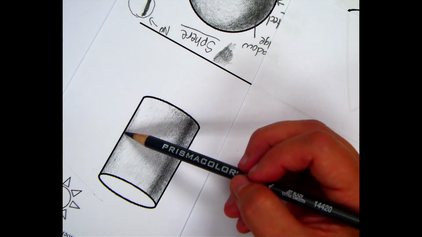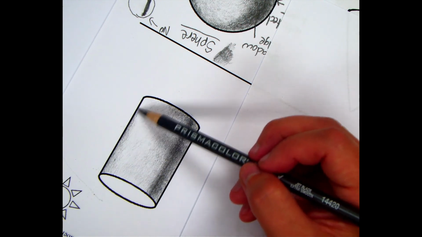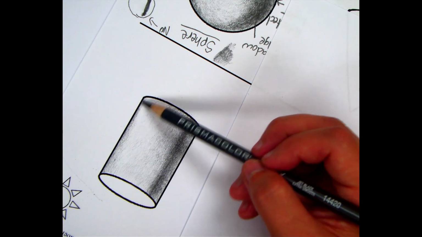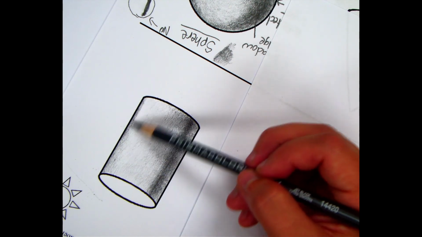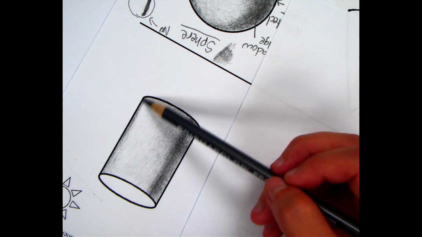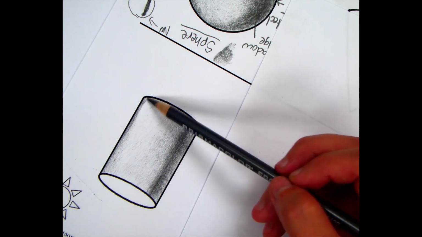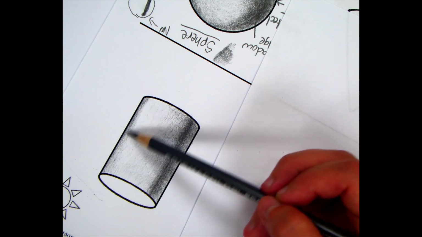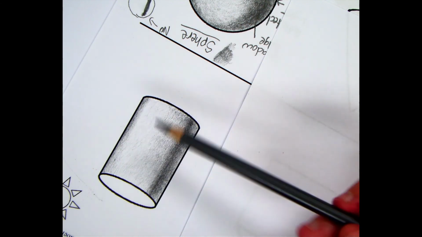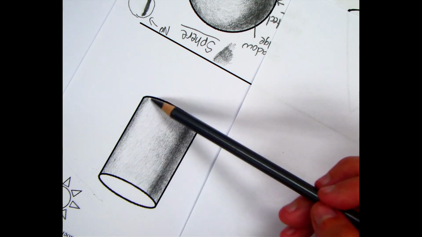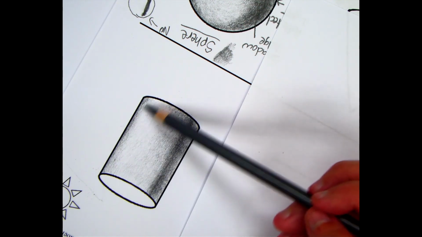I just rotated my pencil to get a finer point because I noticed that it was getting a little bit grainy. And I just jumped back on the pencil, so I'm holding it towards the end because I'm getting lighter. And I'm holding it even farther back because I want to fade this out.